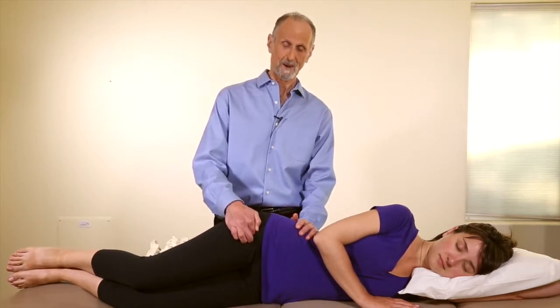Now roll forward. And I feel that softening now. It's loosening up. That's great. And then relax, and now move back in the other direction. That's good. Now I feel it moving in the opposite direction. So now we're mobilizing that joint in both directions.